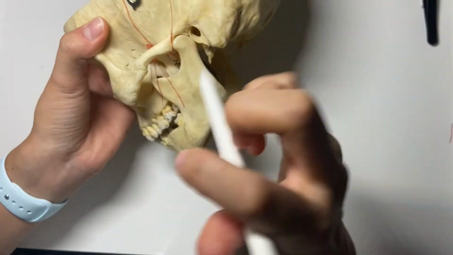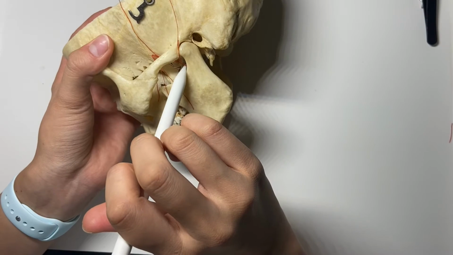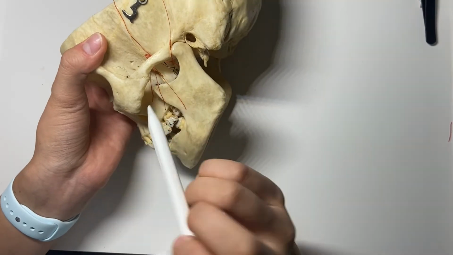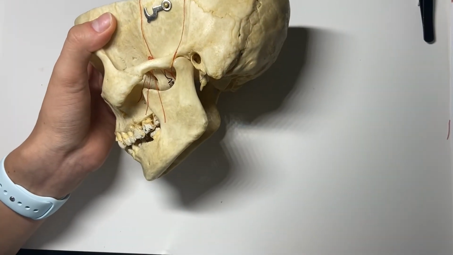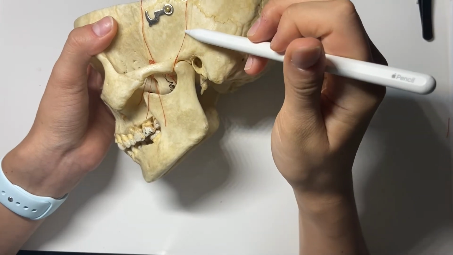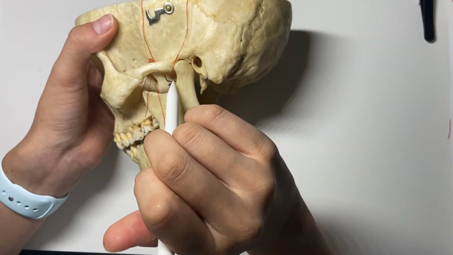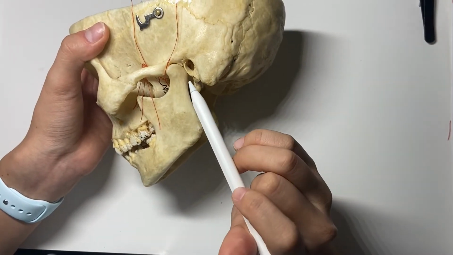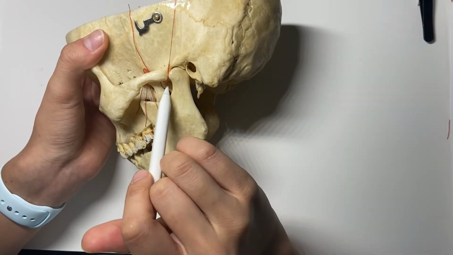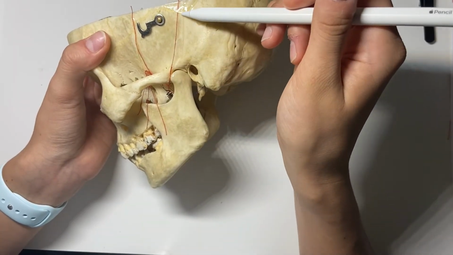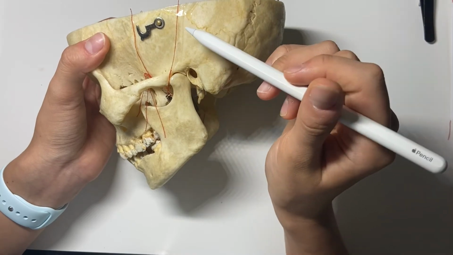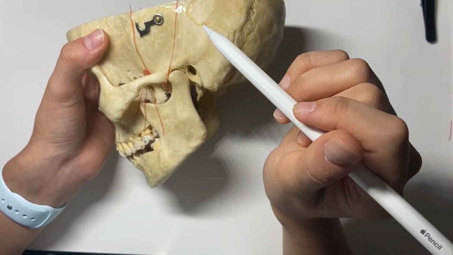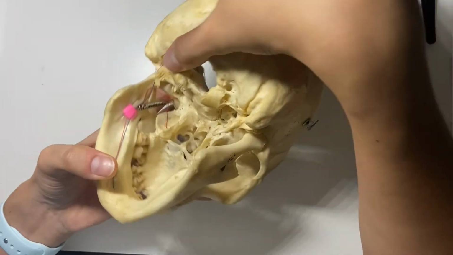And then you have the posterior branch. It gives off 3 different nerves. The posterior branch first has the auriculotemporal nerve. As it branches off, normally you would see it encircling the middle meningeal artery, but I wasn't able to show that here. The auriculotemporal nerve comes up to innervate the auricle of the ear and the temporal region as well.